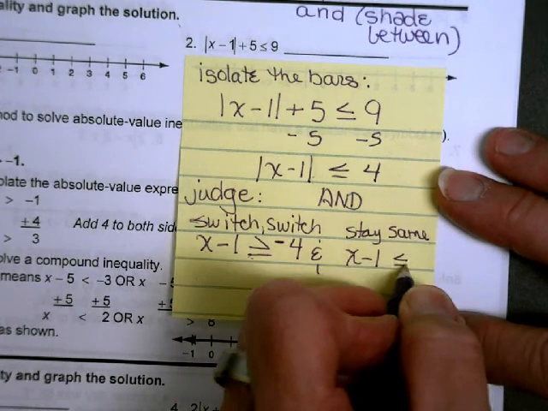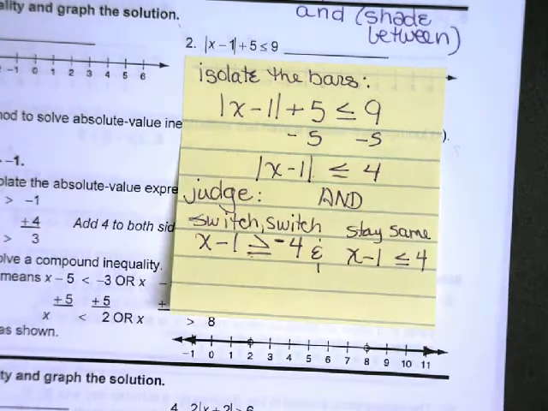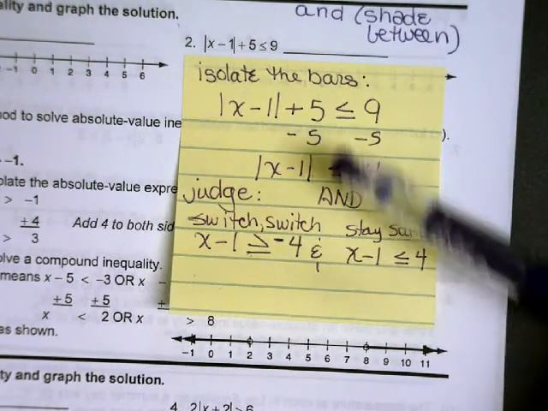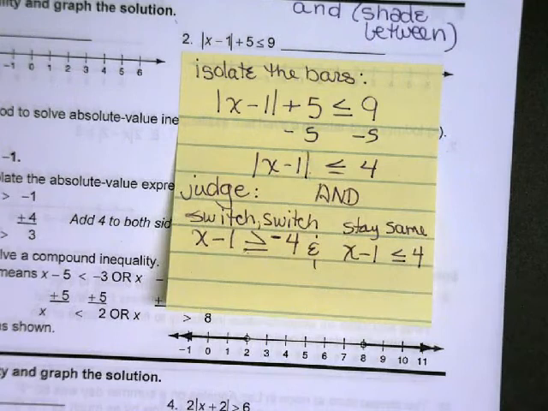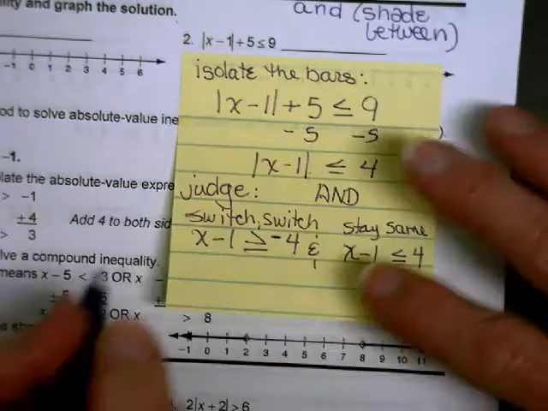So I write it without bars, x minus 1 less than or equal to 4. Okay? Now if it starts with an equal to up here, it stays with an equal to down here. You'll never start with an open dot and end with a closed dot. You'll always start with an open dot, end with an open dot. Start with closed dot, end with closed dot. That's good. And they're both going to be the same. Because they'll mess with your head on your choices on the homework and the test. So be ready for anything.